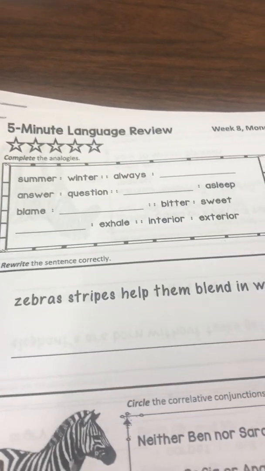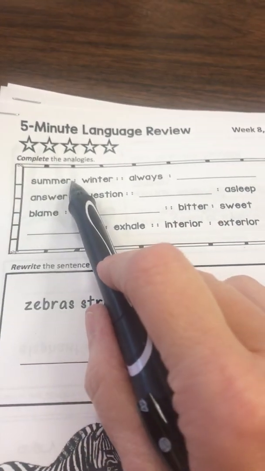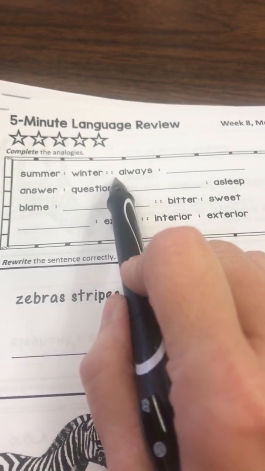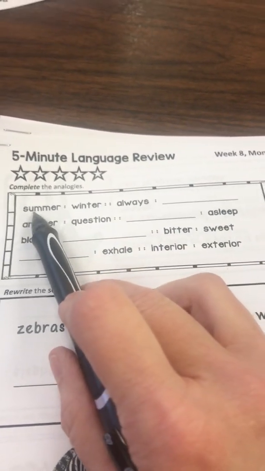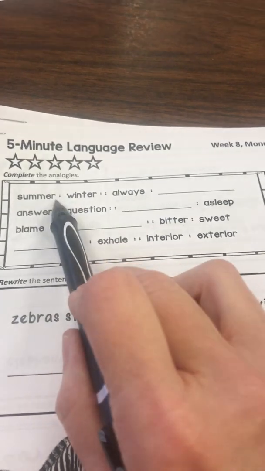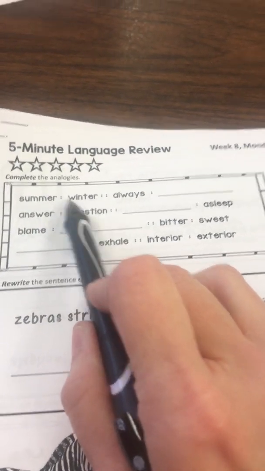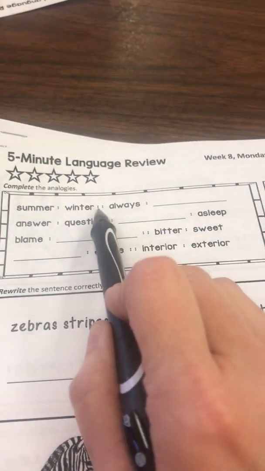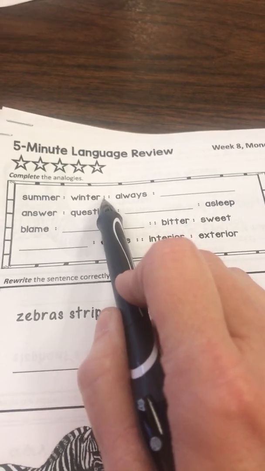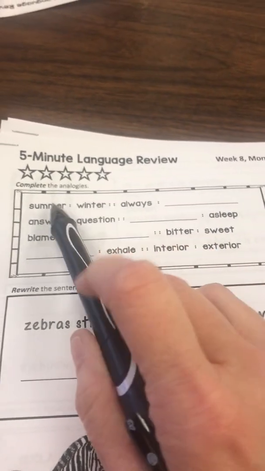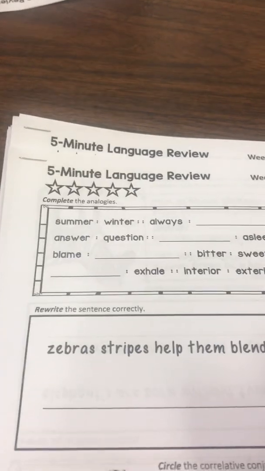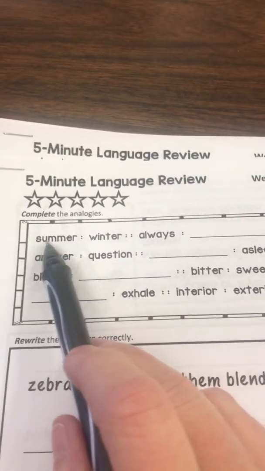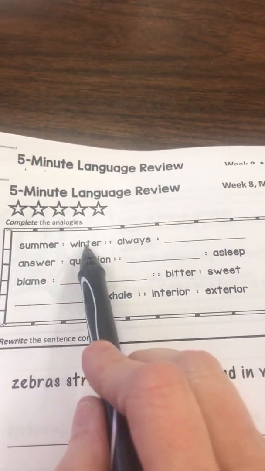Now I want you to see that you've got these dots in between the words. Do you see the dots? In between the two words that are being compared, you'll only see one set of dots. But then you'll see there's two sets. You see those two sets right there in between winter and always? That means that, let me give you an example with this first one. It means that we're looking at the comparison of summer and winter.